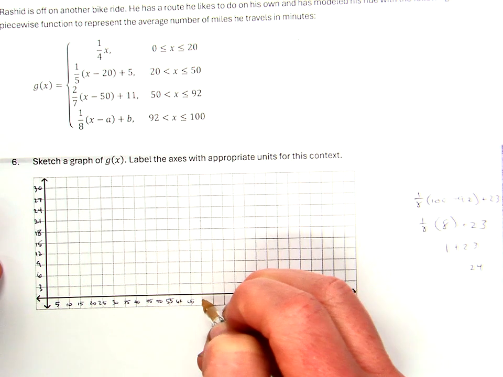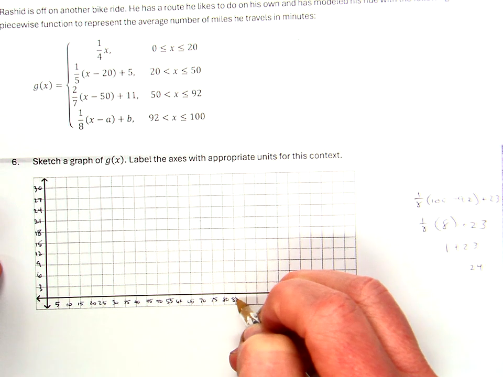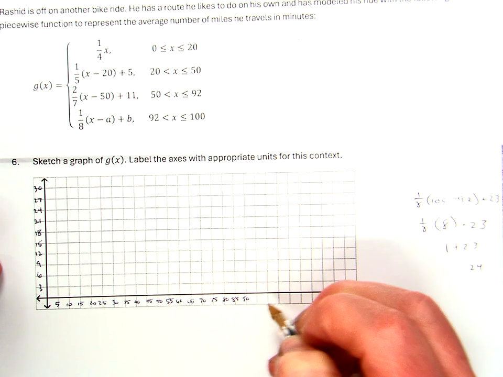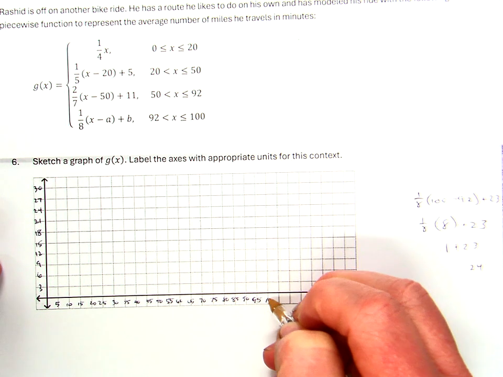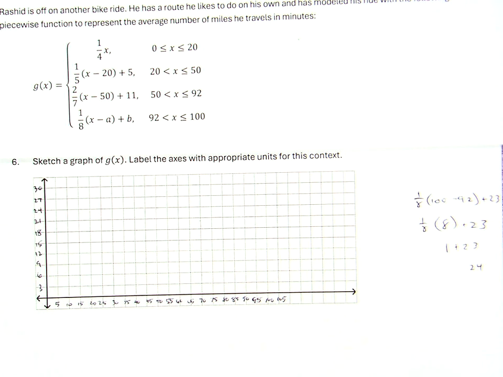$60, $65, $70, right? I know I need to get up to 100. I don't really need to label it any further past 100. Right, but I'll go into 105 just for good measure.